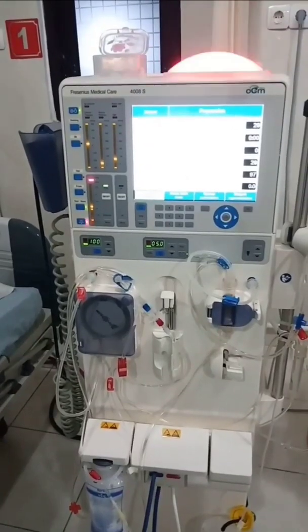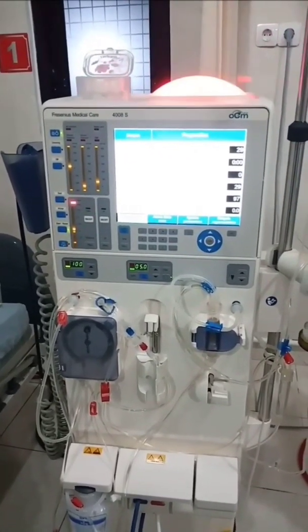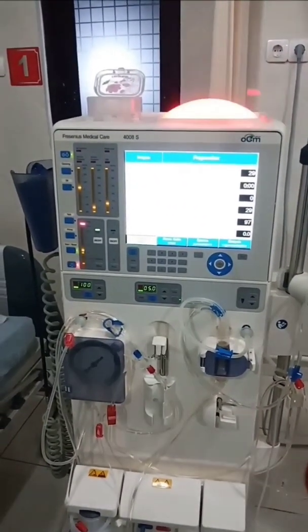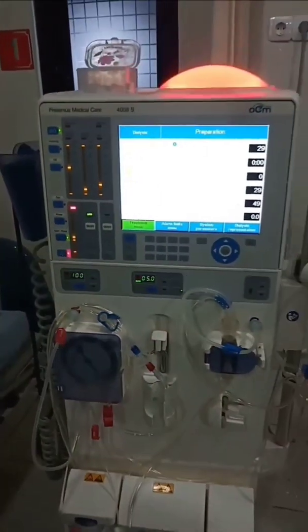Unplug the arterial AV fistula, press the puncture site. Run blood to the end of the fistula. Stop Qb and release the AV fistula.